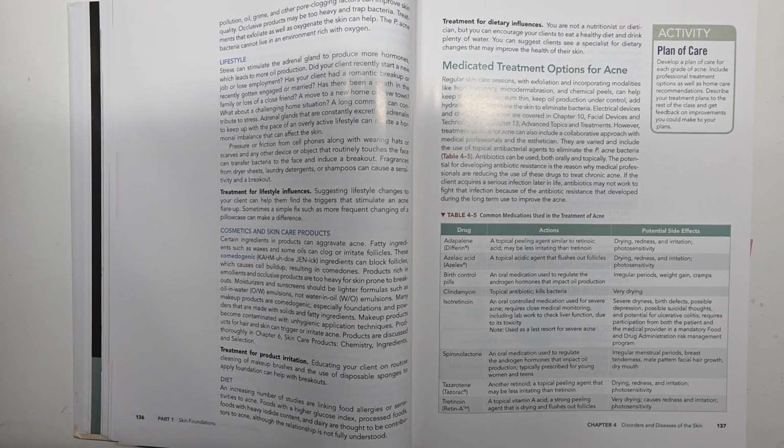I am not familiar with a lot of these, so azelaic acid, a topical acidic agent that flushes out follicles, and the potential side effects are drying, redness, and irritation, and photosensitivity. Birth control pills, an oral medication used to regulate the androgen hormone that impacts oil production. Potential side effects: irregular periods, weight gain, and cramps.